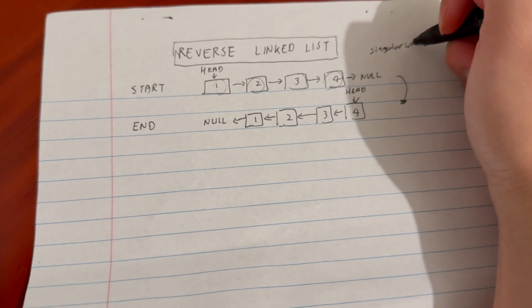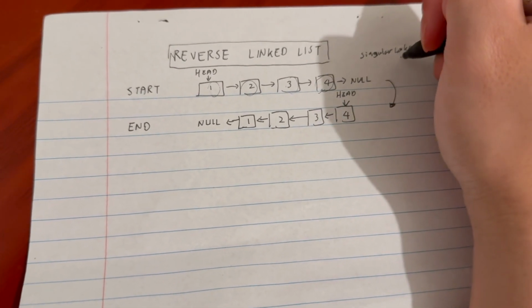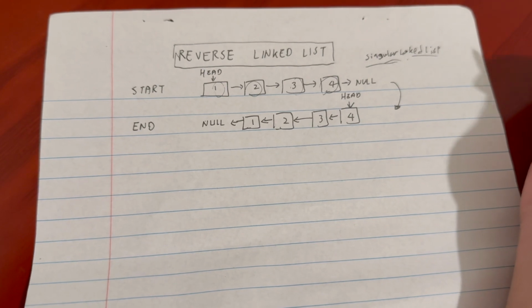Sorry for my bad writing. I think I only have one hand, so hope you understand, singly linked list, right?